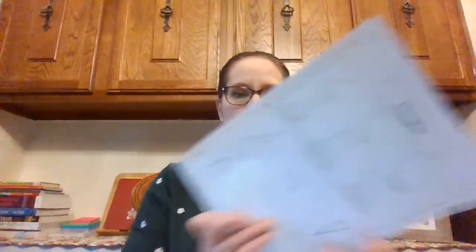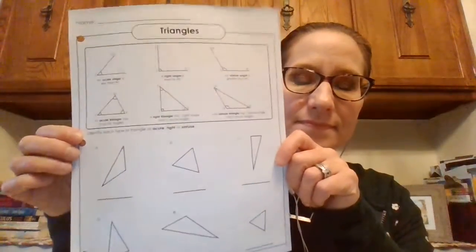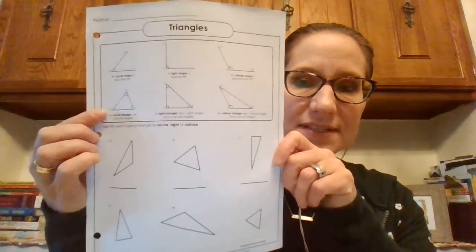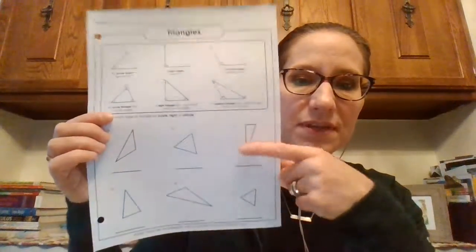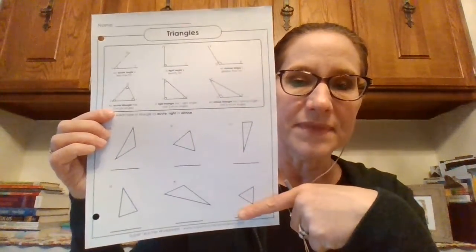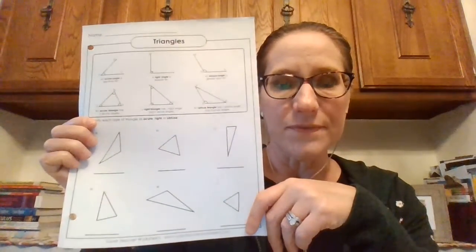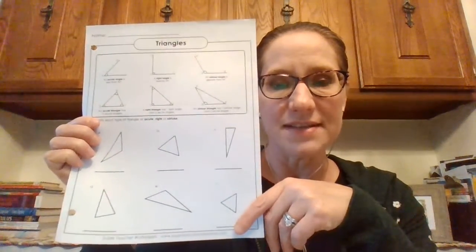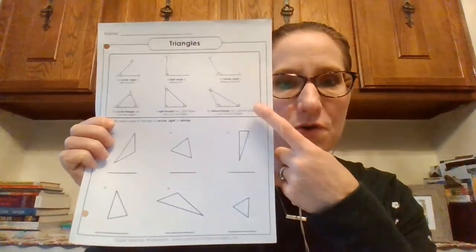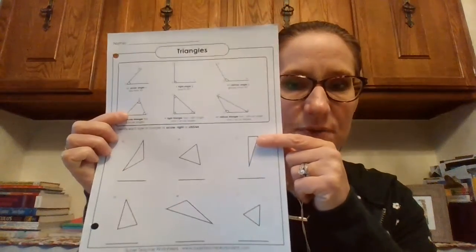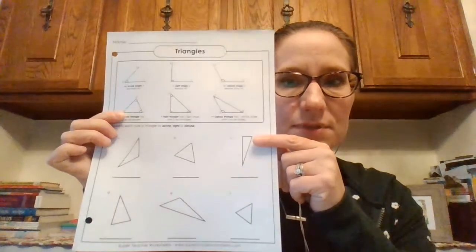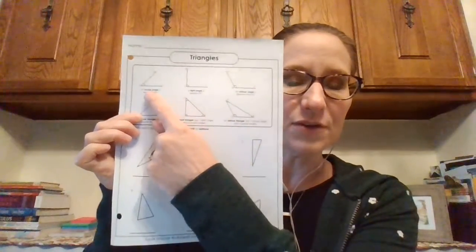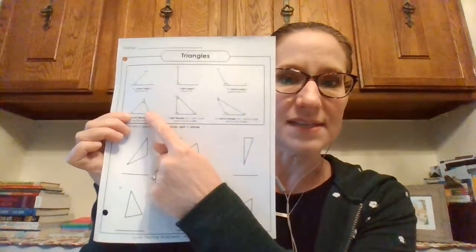Then I want you to look at this page. And this one, they're just telling you at the top the same thing. So look at these triangles here, and either write an A for acute triangle, an R for a right triangle, and an O for an obtuse. So here's your right triangle. It has 3 acute angles. So they tell you what an acute angle is and show you an example.